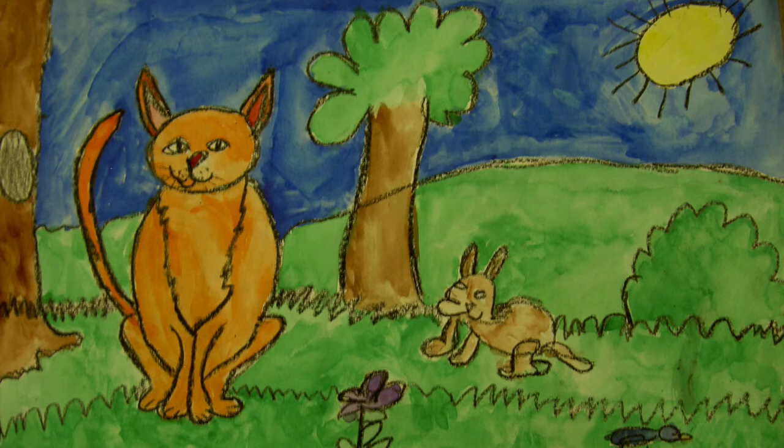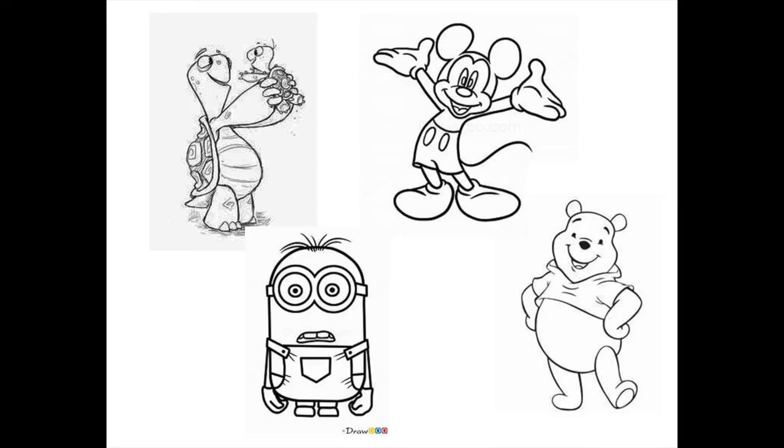For more characters to practice on, all you have to do is go to Google and put in line drawings of cartoon characters. You'll have more than you could ever want.